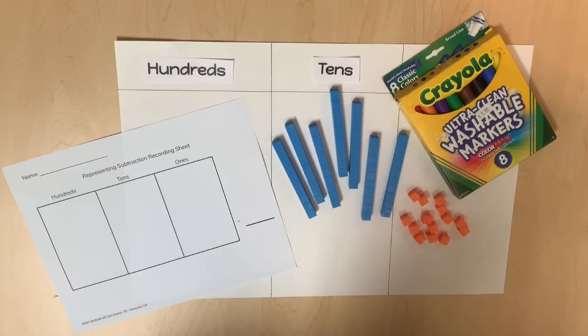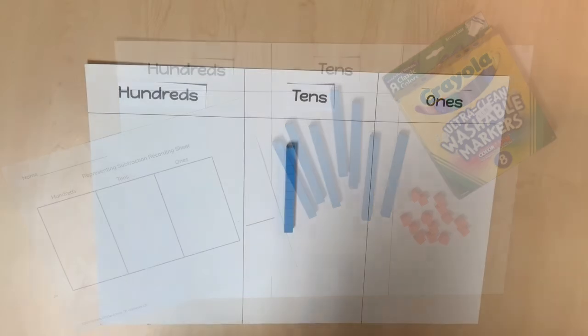This section of the second grade addition and subtraction unit focuses on subtracting using base 10 blocks and mental strategies. For this section of the unit, you will need base 10 blocks, place value charts, and colored pencils.